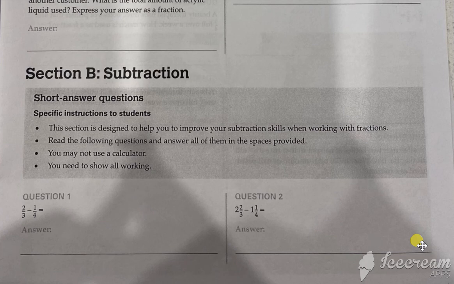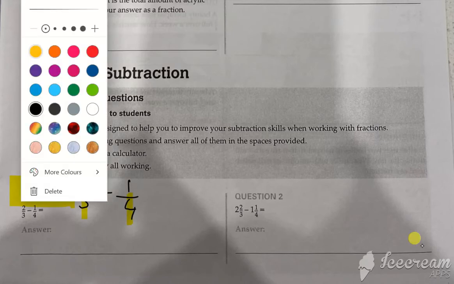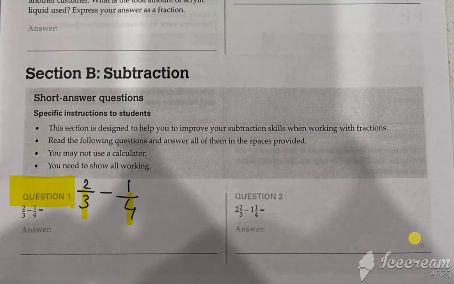So we've got question 1 of section B, subtraction. So this is the same as adding, but obviously subtracting instead. So we've got 2 over 3 take 1 over 4. First job is we have to get those bases to be the same. So you might remember from adding, we times the opposite number on the opposite side from the base.